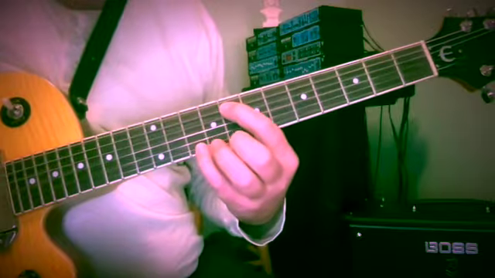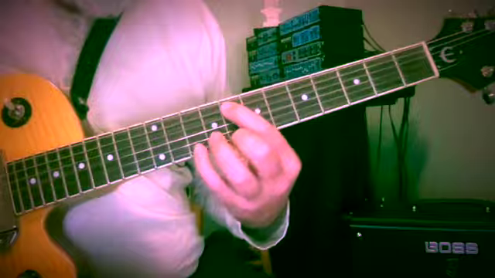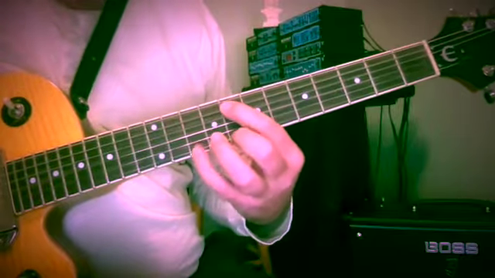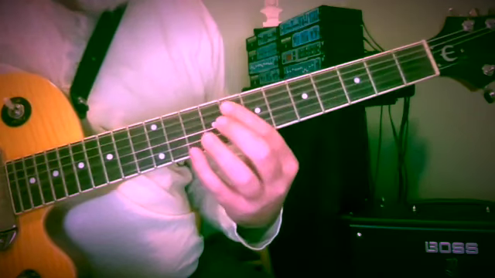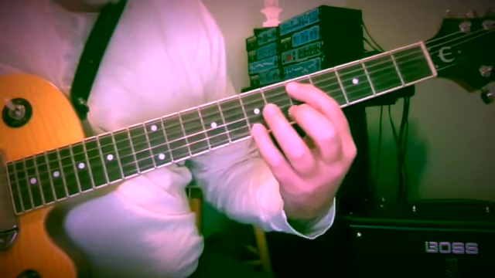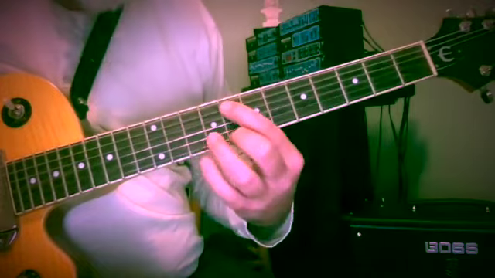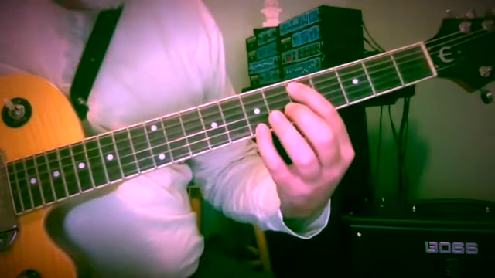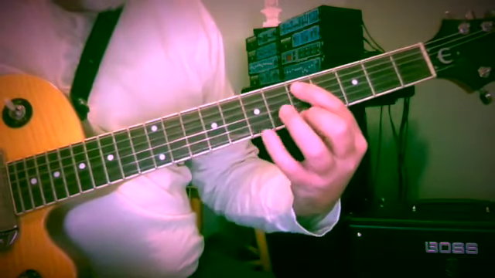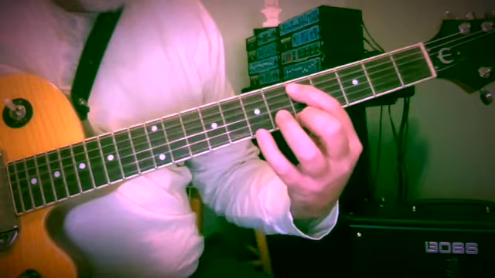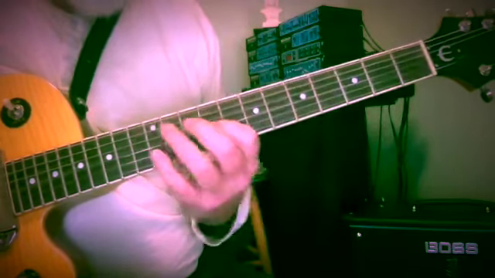And now we have first inversion D minor, 8 and 10 on strings 5 and 1. F and D with a C underneath. Walking down to the root D of a D minor chord. So 8 and 10, 8 and 8, 5 and 7, down to 5. B and A. So far.